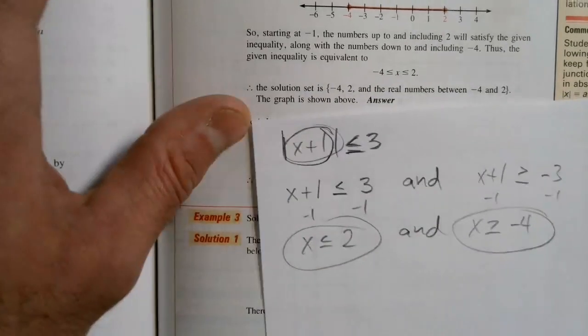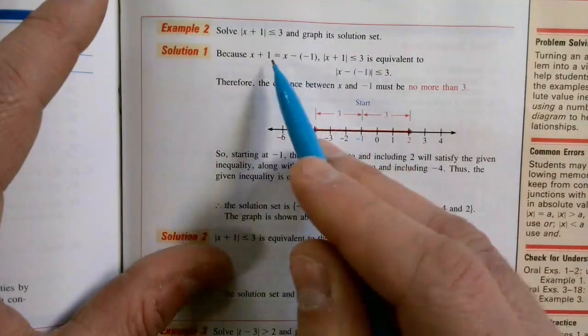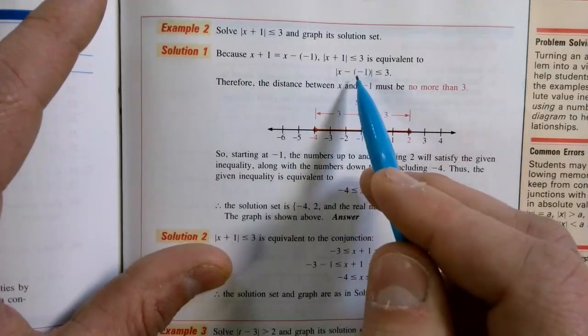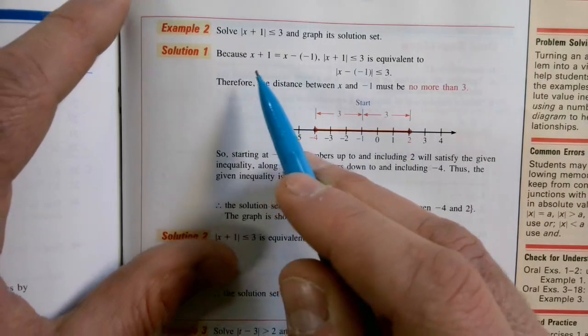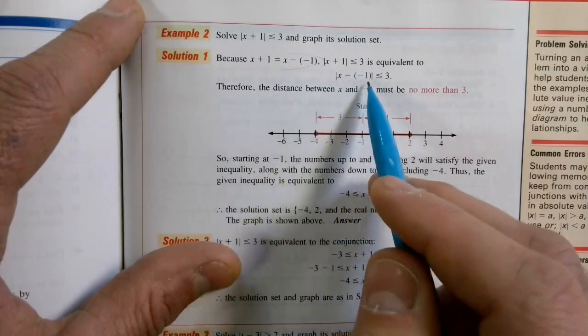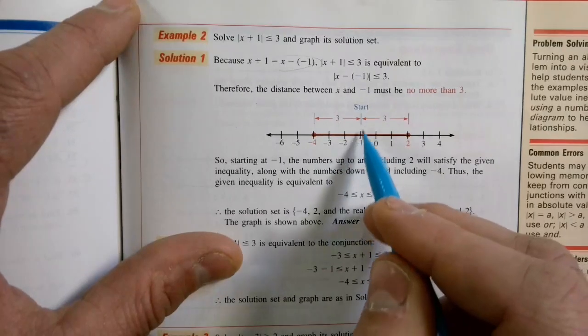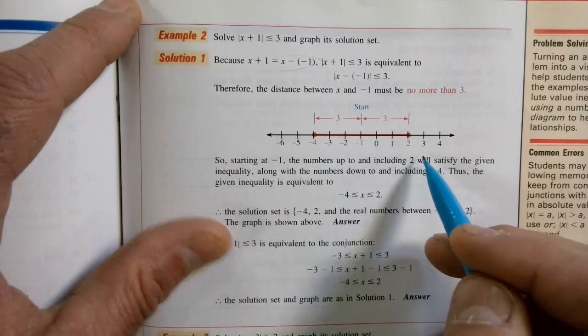Okay, now in order to do the picture so you can see that, notice that it's x minus a negative 1. X plus 1 is really this subtraction problem showing the distance. So negative 1 becomes the center, and then you go 3 to the right and 3 to the left. Makes sense.